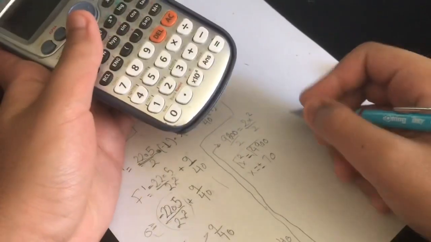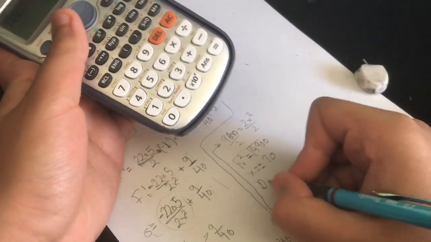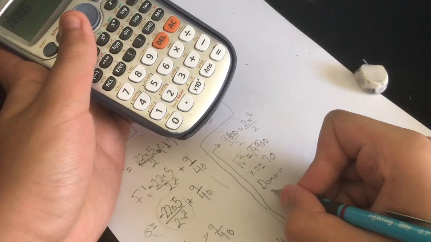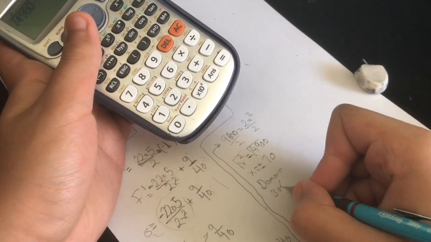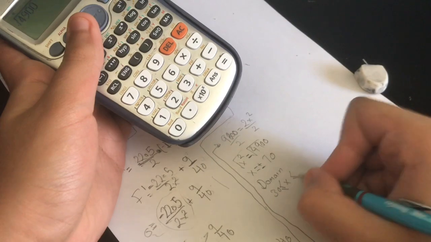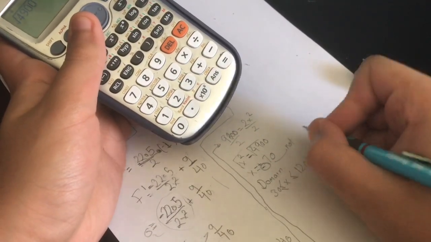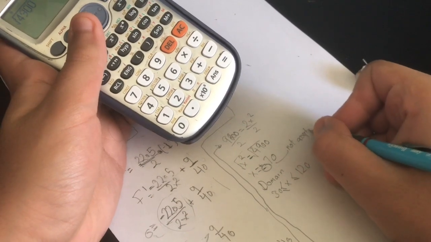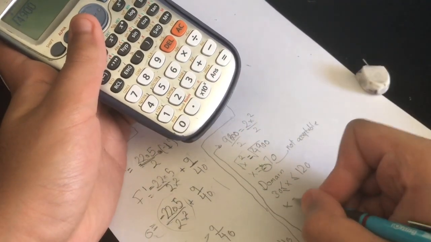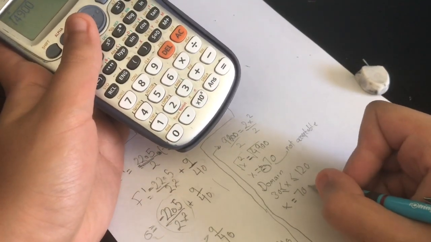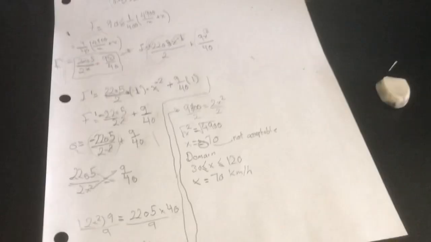And we have the domain, which is x between 30 and 120. So negative here is not acceptable. So x is equal to 70, and we know x is the kilometers per hour, so 70 kilometers per hour. So now we're going to check if it's a minimum or a maximum using the first derivative test.